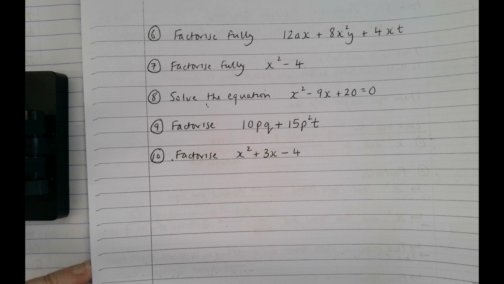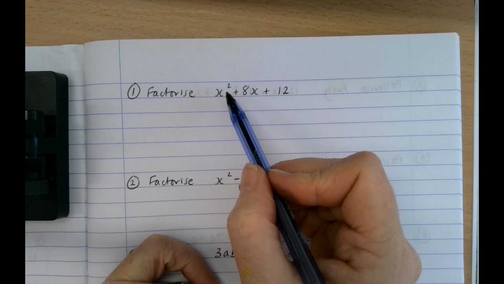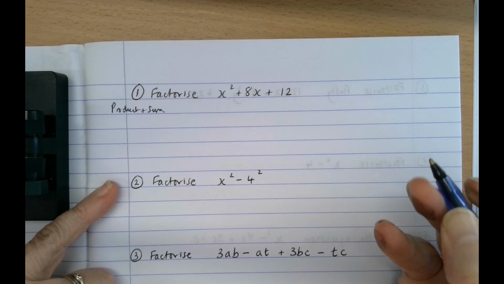Factorize x squared plus 8x plus 12. So let's notice it's got an x squared. It doesn't have an equals, so it's not a solve. It's got an x squared and 8x and 12. There's nothing in common right across, so there's not a highest common factor. It must be a product and sum.